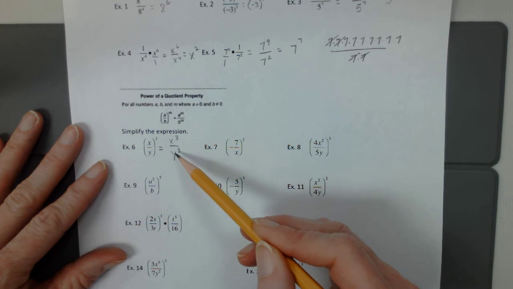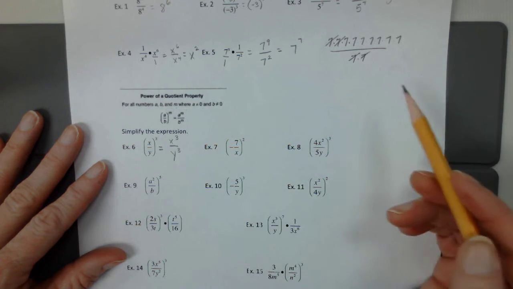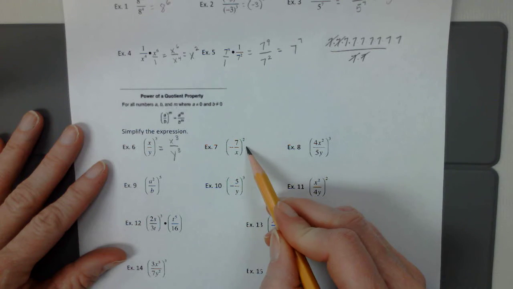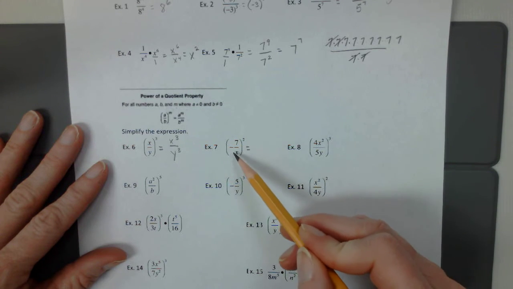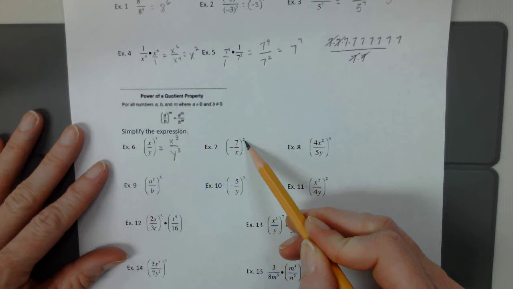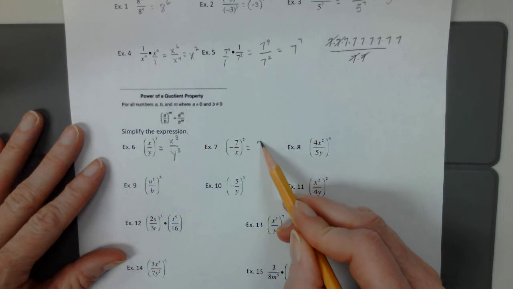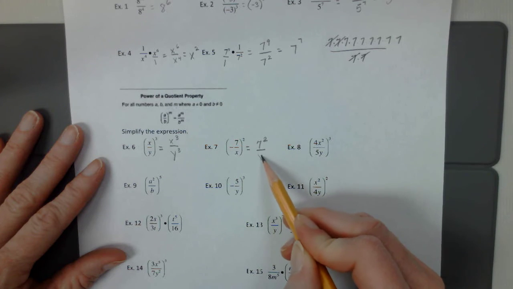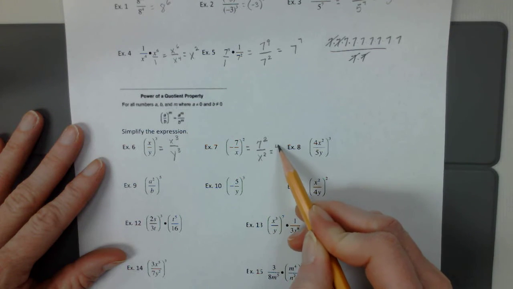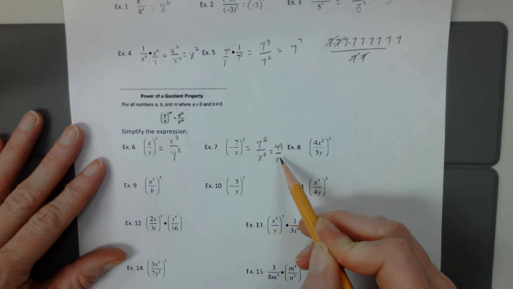I've got a base of x and a base of y. They're not the same, so I cannot subtract the exponents. It's going to be equal to, first of all, it's a negative fraction and it's being squared. What happens to the negative when I square it? Well, it's going to become positive, and it's going to be 7 squared over x squared. Okay, that'll be 49 over x squared.